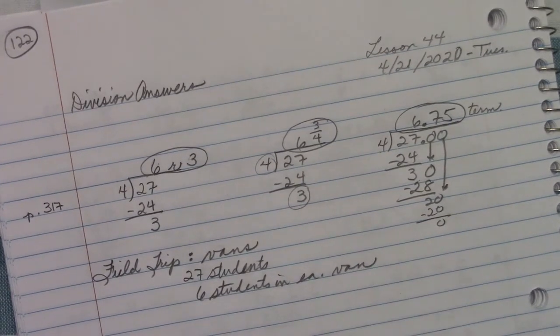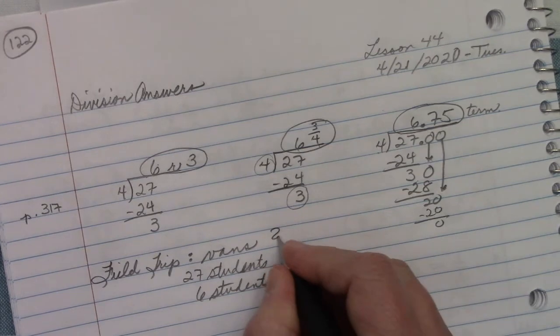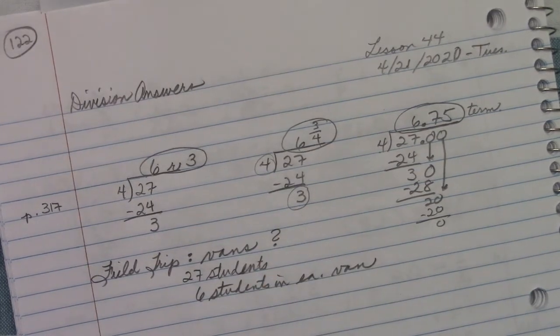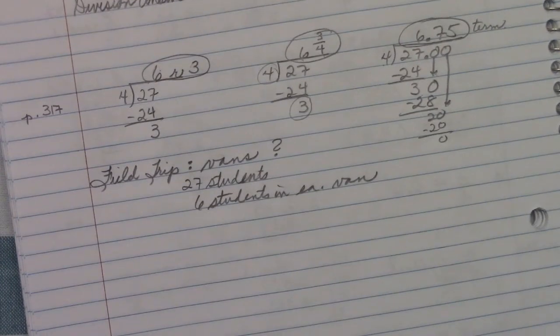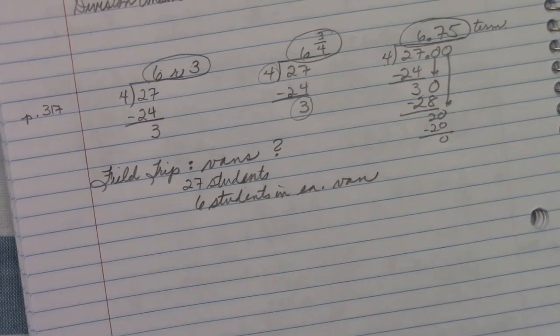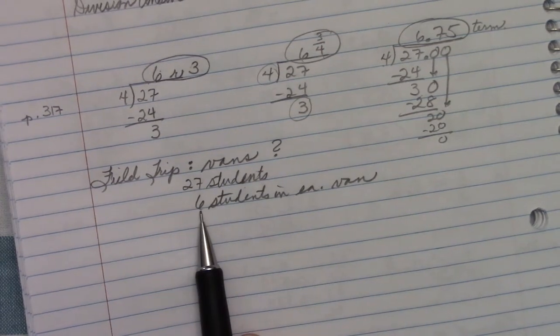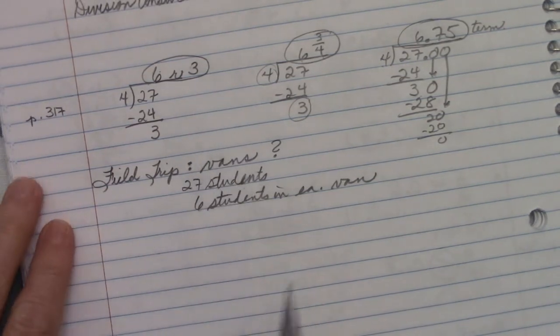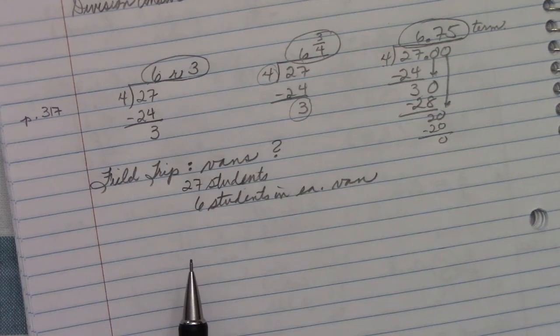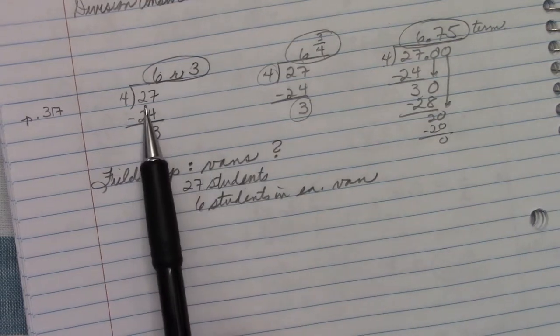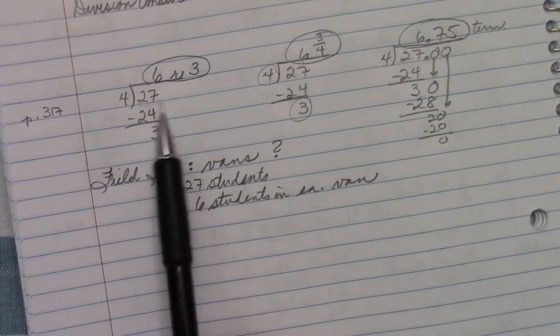So what we need to know is how many vans do we need so that everybody can go on the field trip. And we're talking about students and teachers and everything. 27 total passengers, and each van will only hold 6. So hey, some of your family cars hold that many, right? So with these same numbers, what then does this number represent? This represents the total number of passengers.